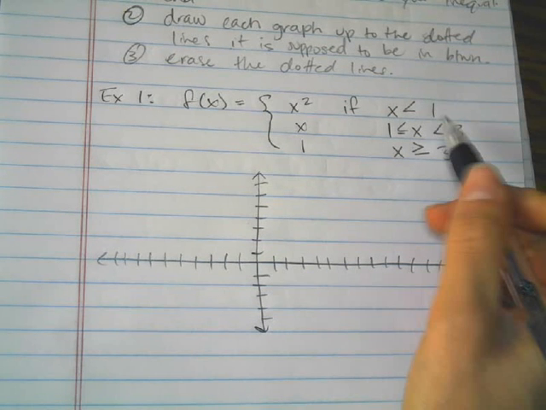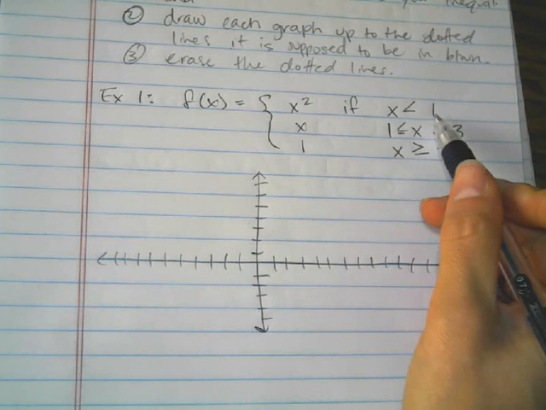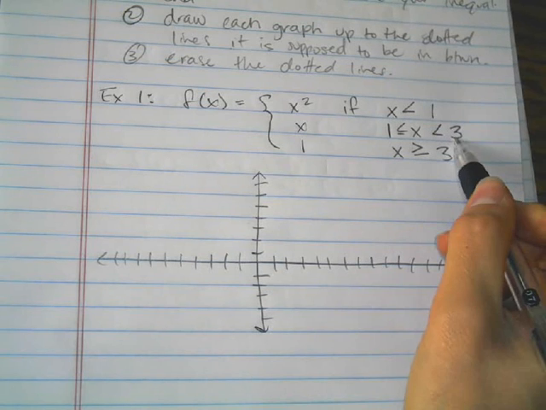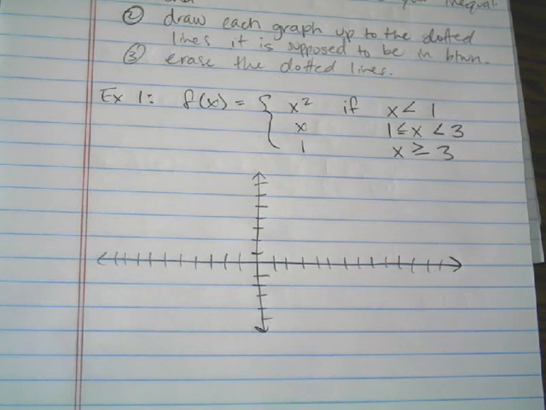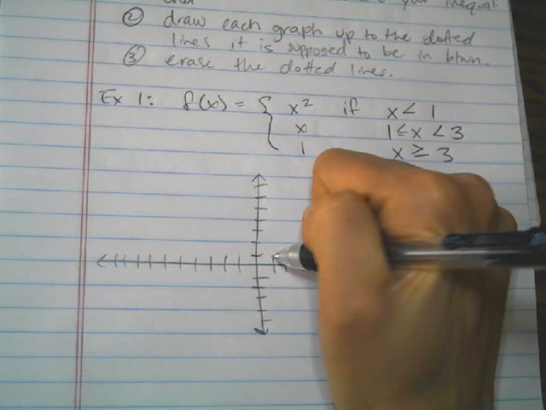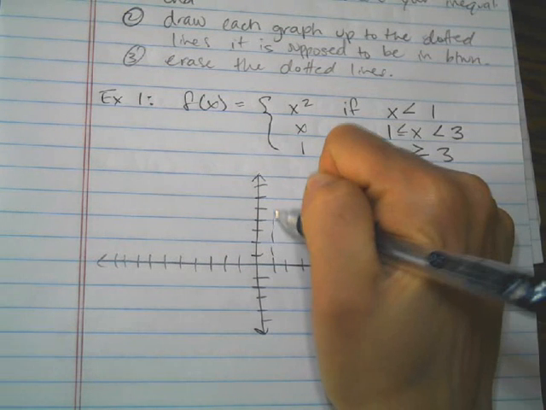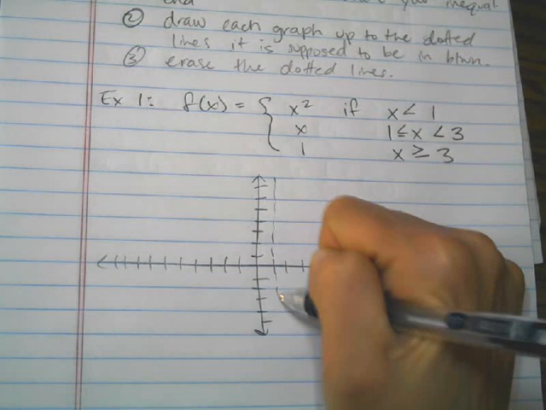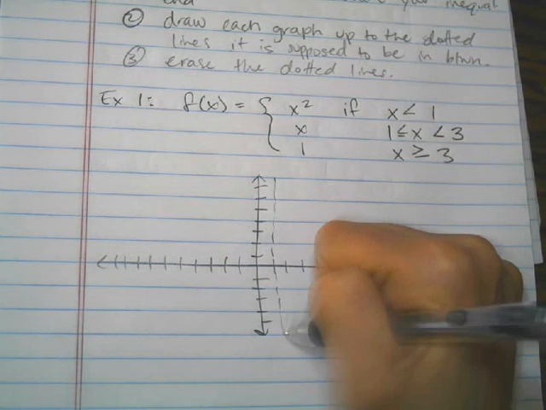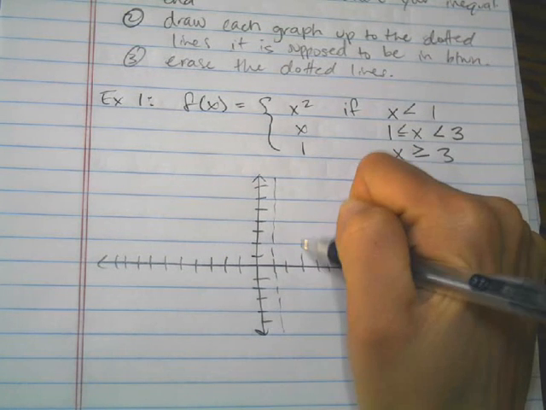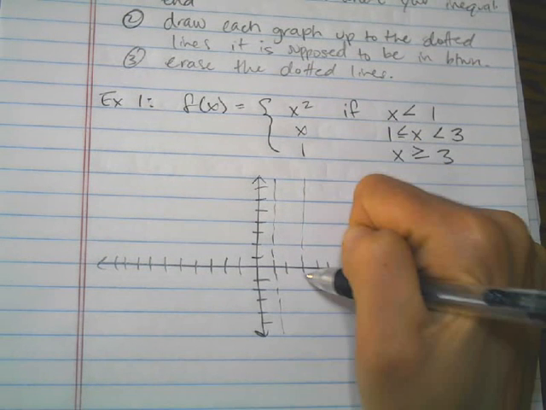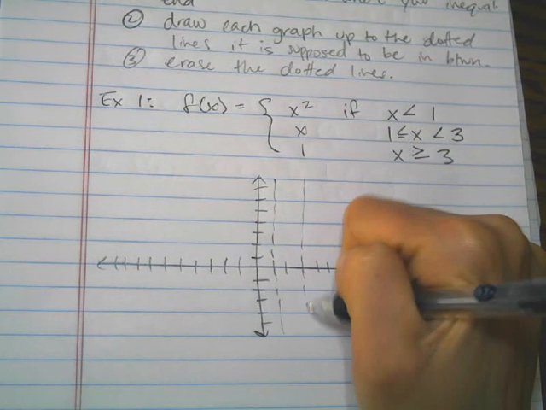And then for the last rule, I'm going to plug in 3. And then I can plug in 4 and 5 if I want. No matter what number I plug in, I always get out 1, so I'm going to write 1, 1, 1. Since x is greater than or equal to 3, am I going to get an open or a closed dot here? Closed. Good. So I write closed next to it.